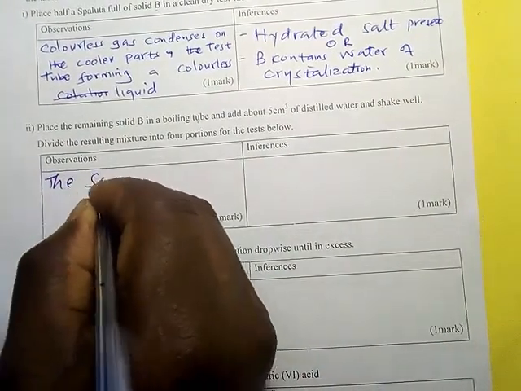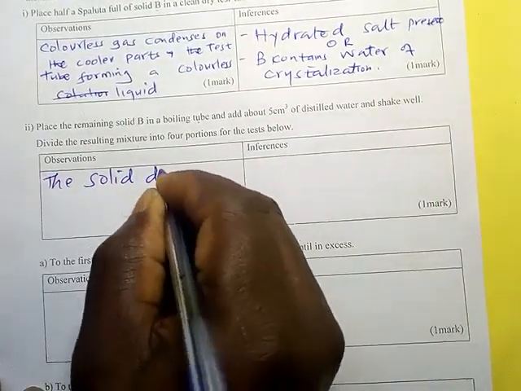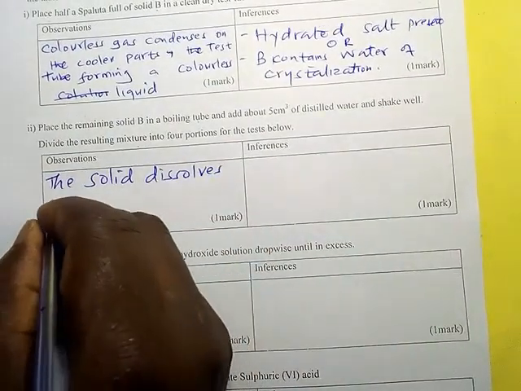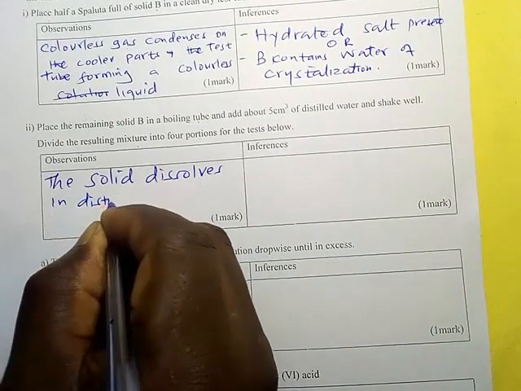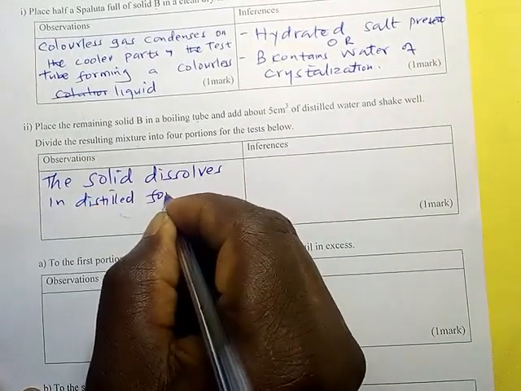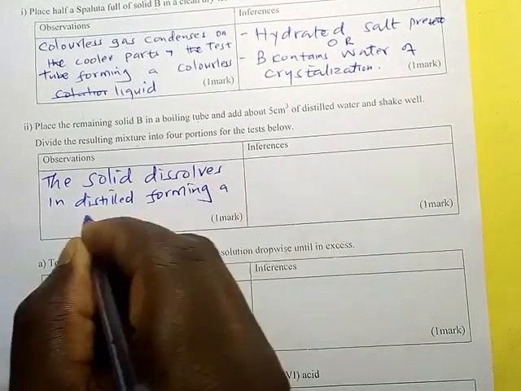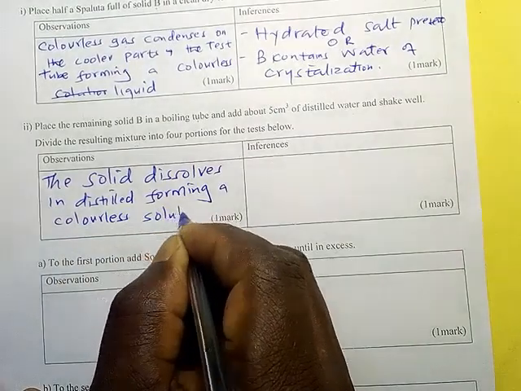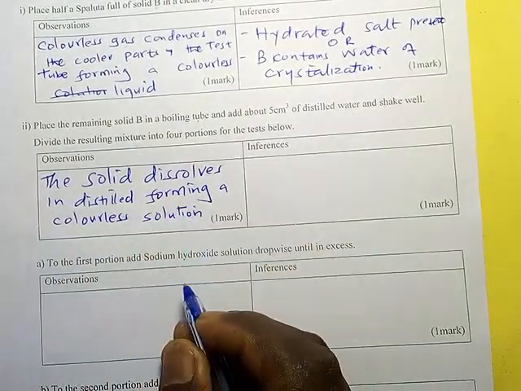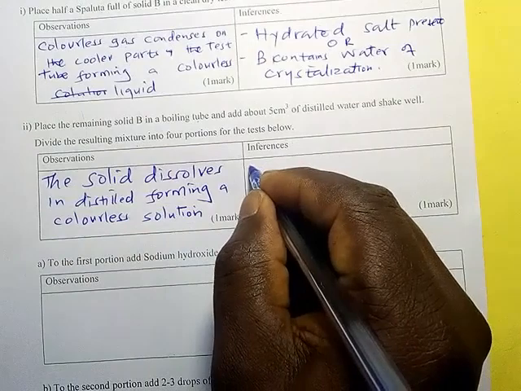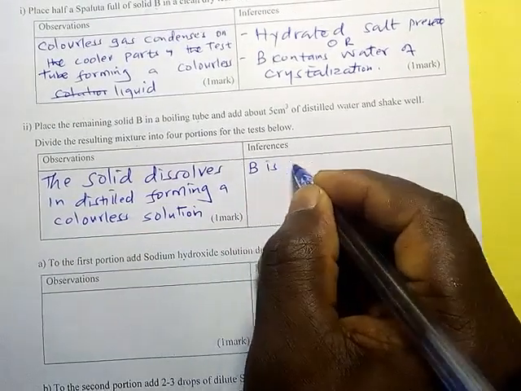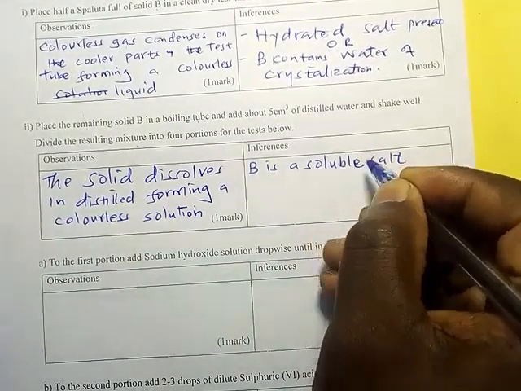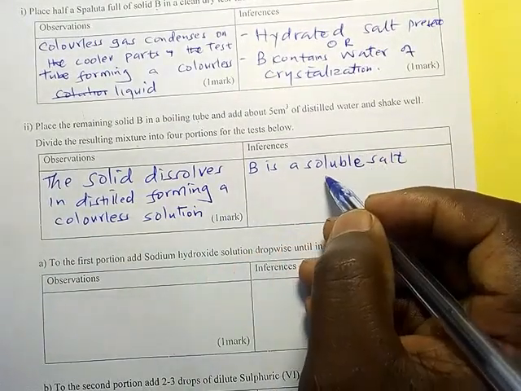The solid dissolves in water, in distilled water, forming a colorless solution. So it means that solid B is a soluble salt. That's what it means in simple terms.